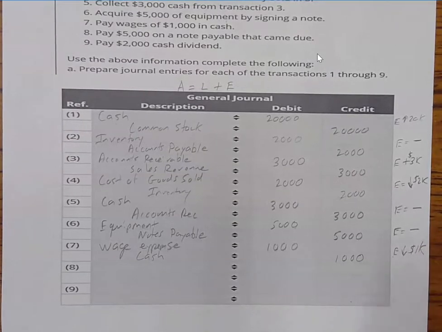Do a little bit better on our K there. So important to recognize, we have an asset going down by $1,000 and no decrease to a liability. We just have an expense. So this reduces equity by the $1,000.